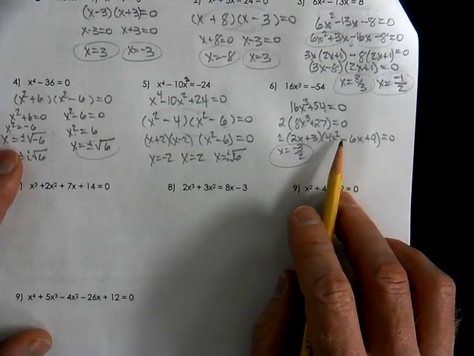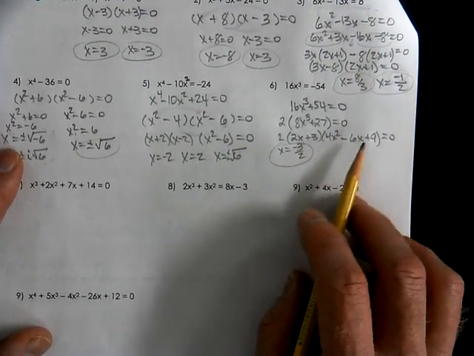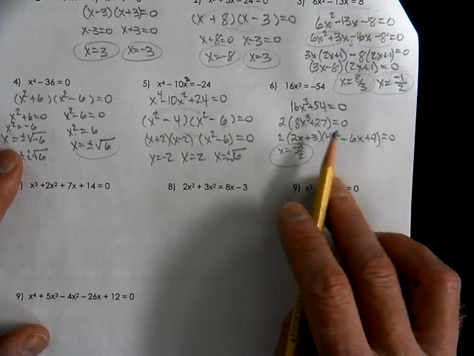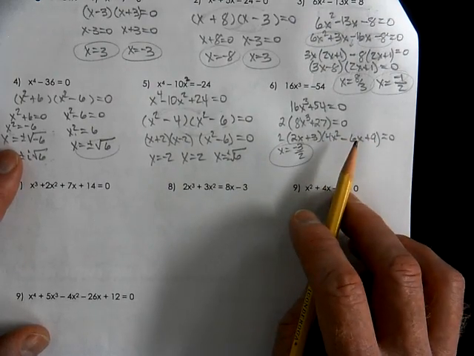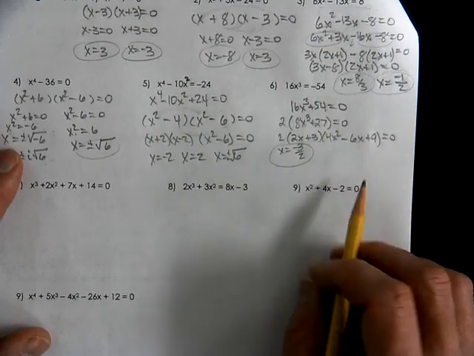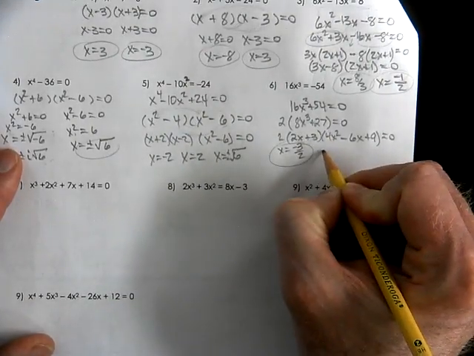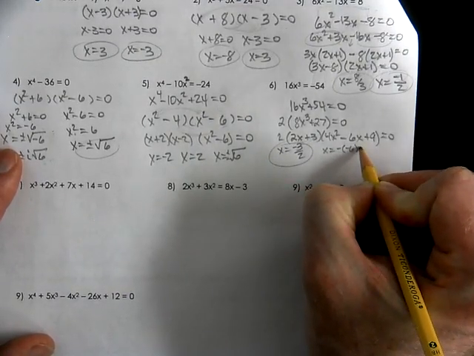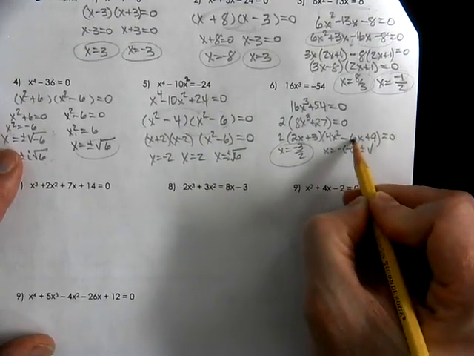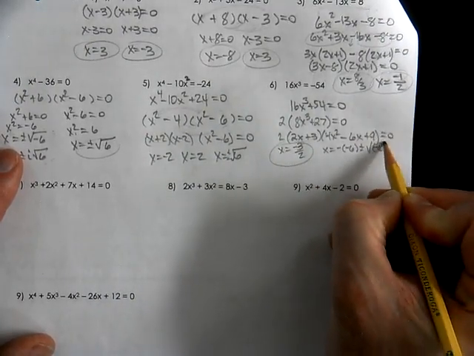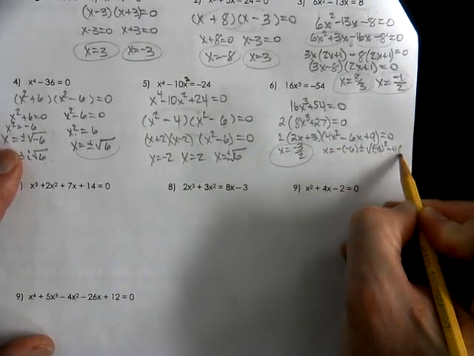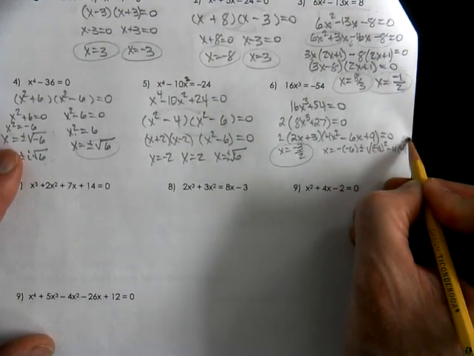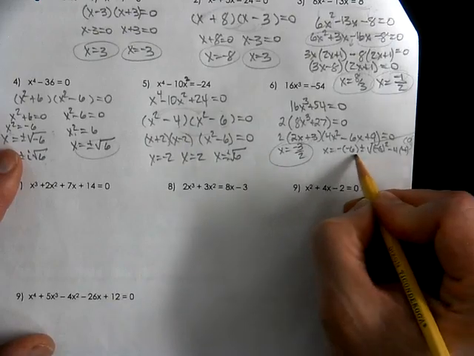This here, since this was the sum of two cubes, this will never be factorable. You won't be able to factor that. So you can spend a few moments thinking about it, but it's not going to factor. So if it's not factorable, we can use the quadratic formula. So x equals negative b plus or minus the square root of b squared minus 4ac, all over 2a.